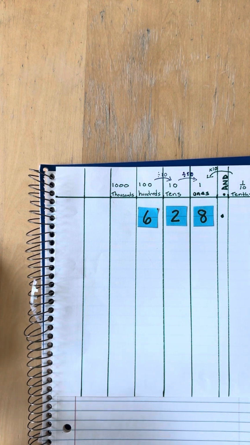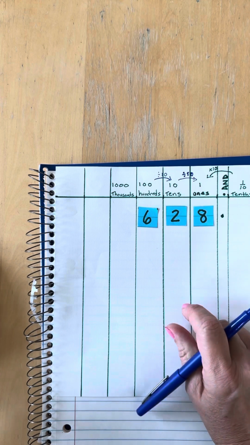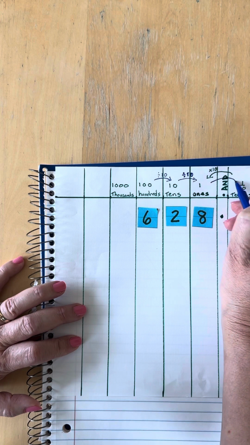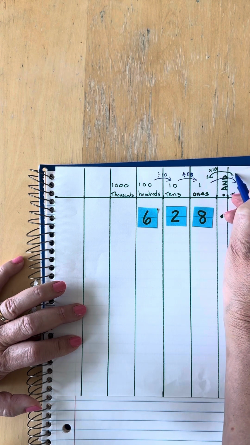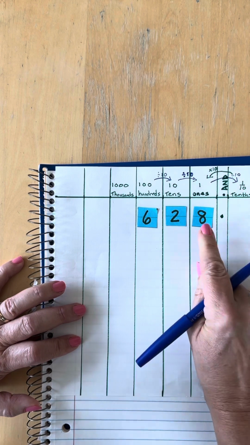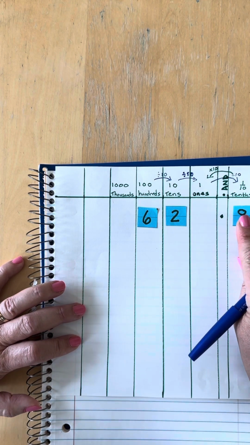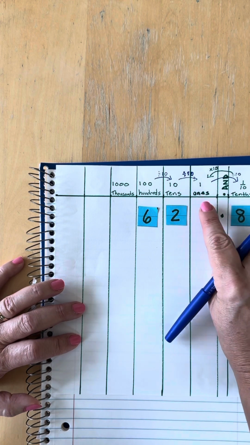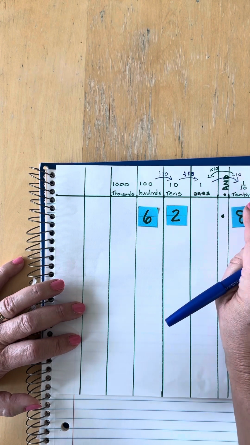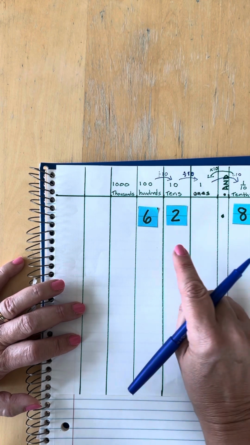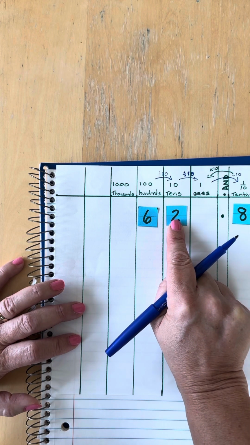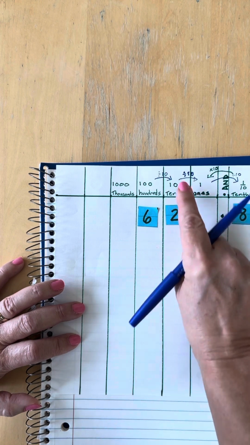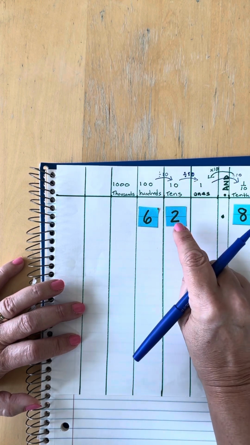Okay, so what we said we were going to do is we're going to divide by 10. Well, I have the 8 in the 1's place. So to go 1 place, divide by 10, my 8 is going to move to the tenths place. 8 divided by 10 is 8 tenths. Sorry about that. Okay, next, 2. This is 20, sorry. 20 divided by 10 is 2.